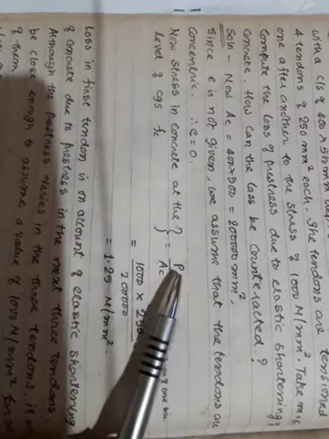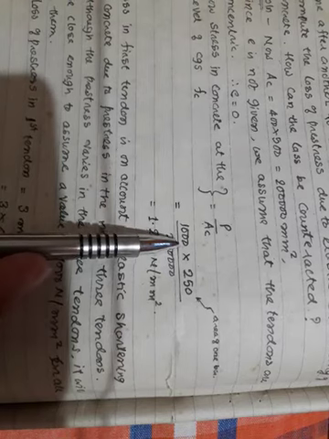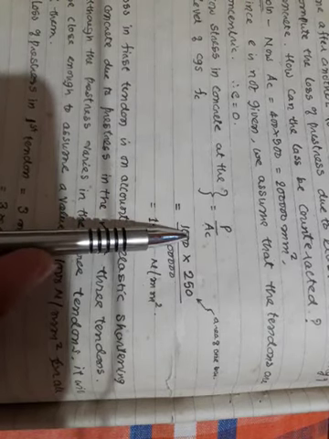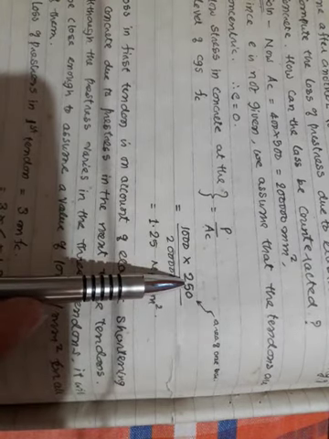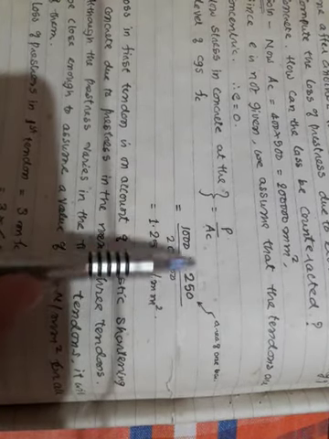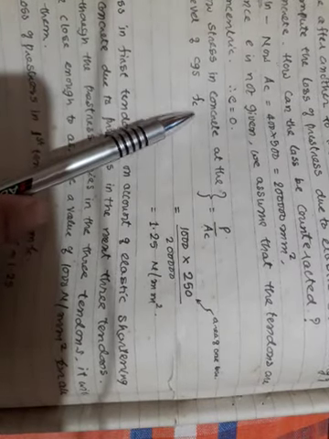Since eccentricity is 0, you can easily calculate the Fc value as P by AC, the stress in concrete. P is 1000 newton per mm square, which is Fs, the stress in steel, into the area of steel, 250. So Fs into As gives me the pre-stressing force, divided by AC. I know it is 1.25 newton per mm square. This is the value of Fc, the stress in concrete at the level of CGS.